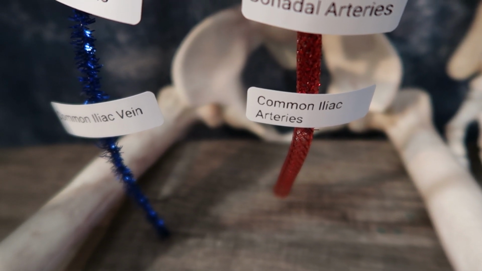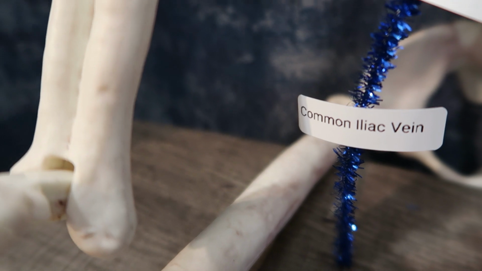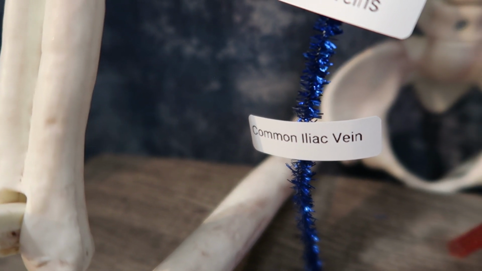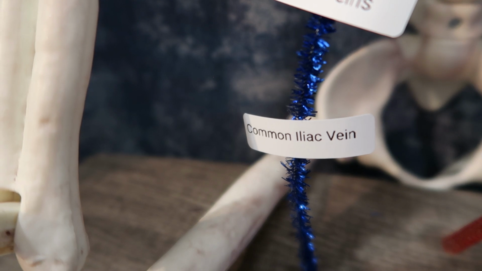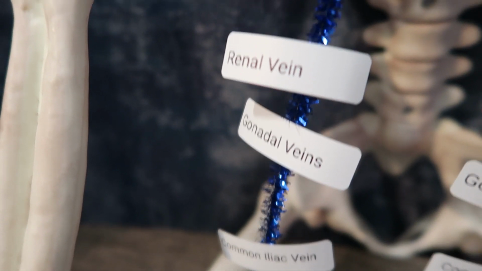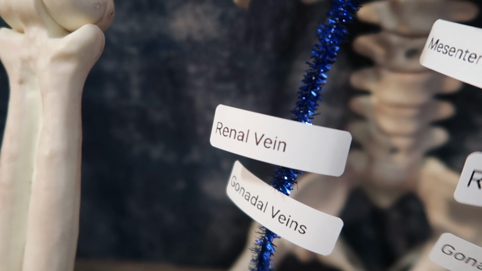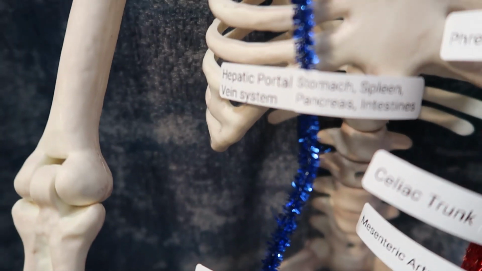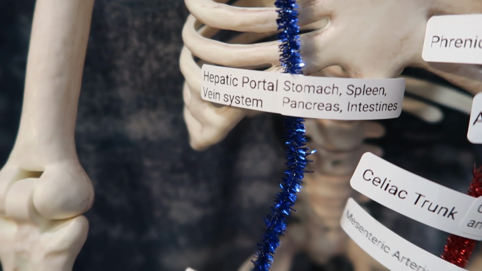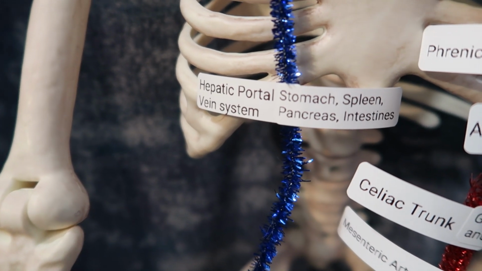So remember, there's capillaries between all of those. Then it would meet up with the bottom portion, which is the common iliac. That's the end of the vena cava. Then it would go to the gonads, renal.